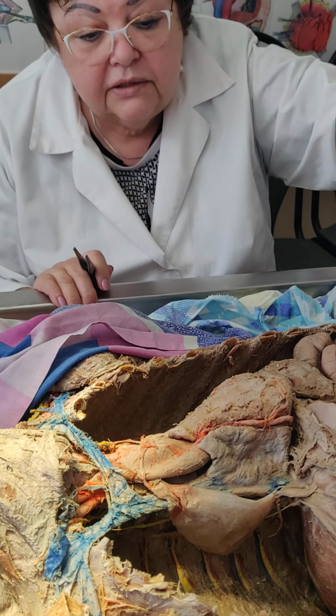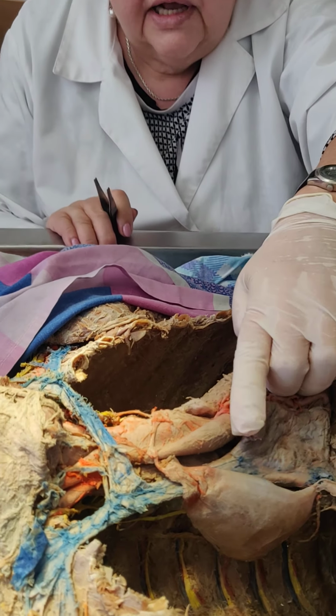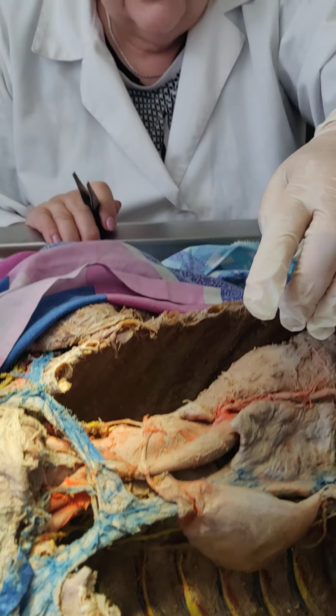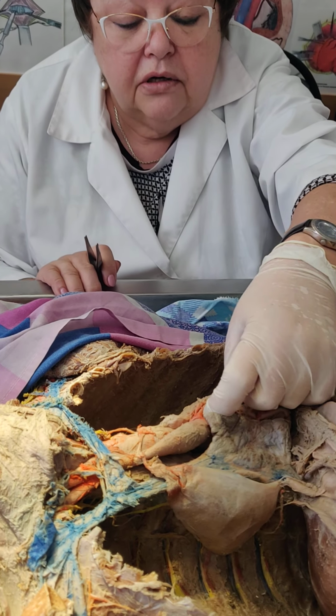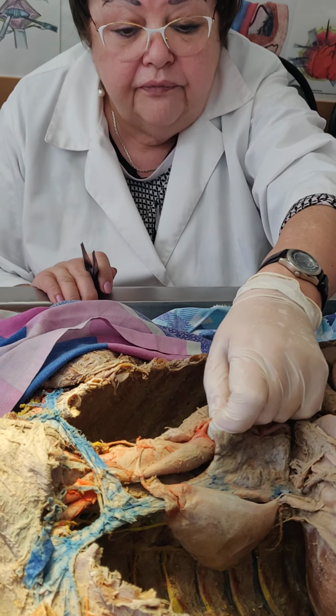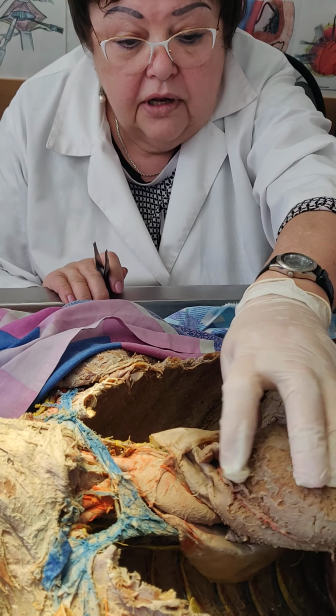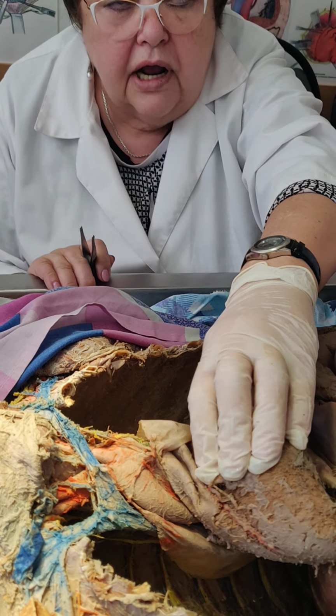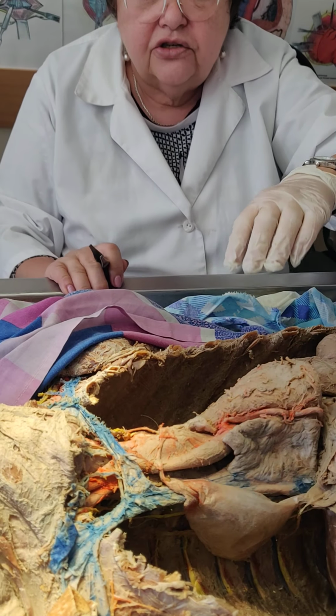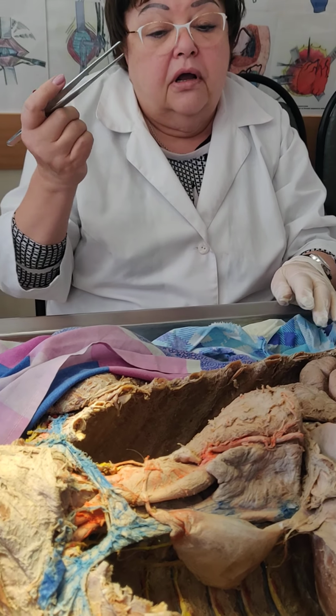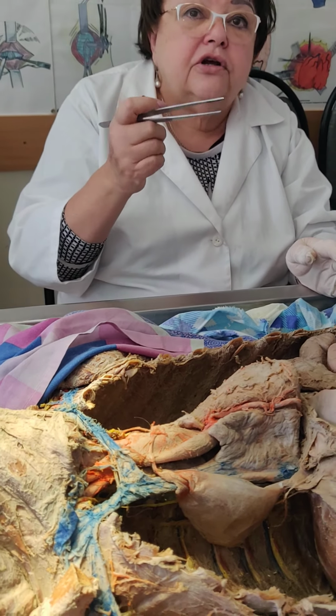You can see that from the ascending aorta arrive two general arteries, the right coronary artery and the left coronary artery. Both these arteries supply blood to the heart: ventricle and atrium.